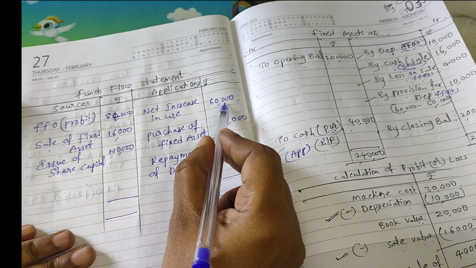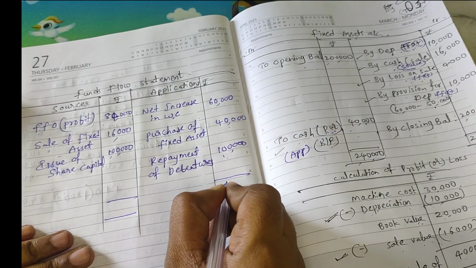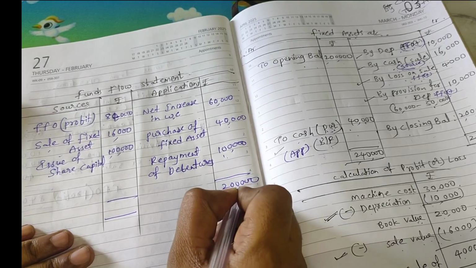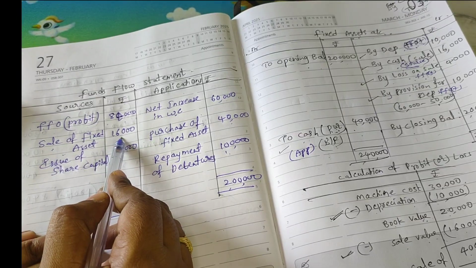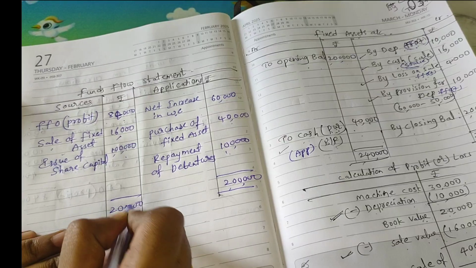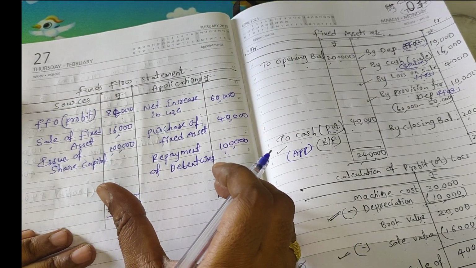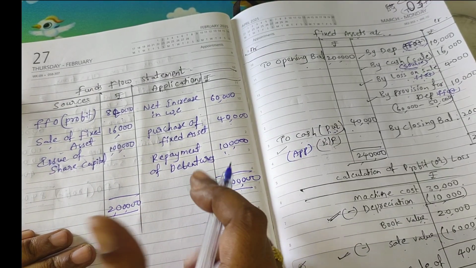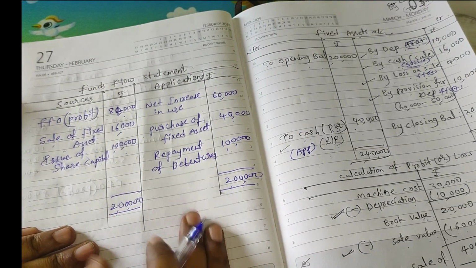So 1 lakh 60 plus 40, 1 lakh, 1 lakh, 2 lakhs. Okay, and 84,000 plus 16,000, 1 lakh. 1 lakh plus 1 lakh, 2 lakhs. See here, sources are equal to applications, like balance sheet, funds flow statement. Under balance sheet, assets are equal to liabilities. Like that only, sources are equal to applications in the funds flow statement. So our answer is right. Thank you.